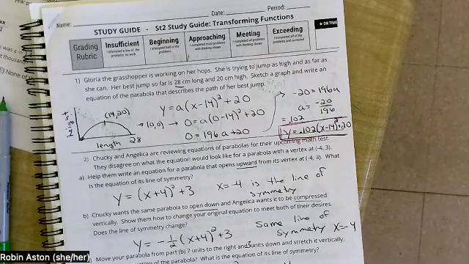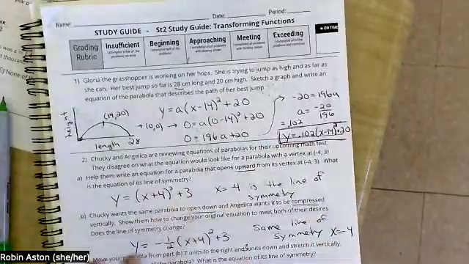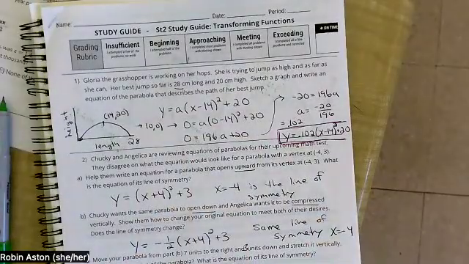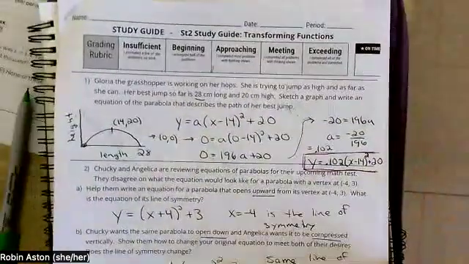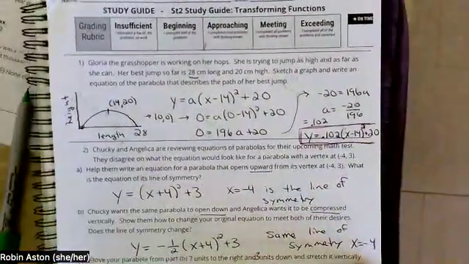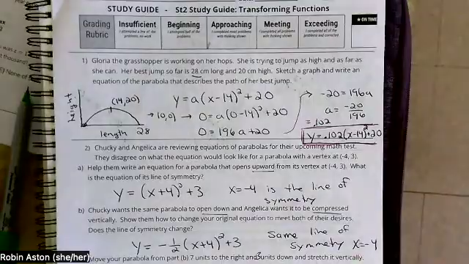Okay. Hello, everybody. We're gonna just go over the study guide. I'm gonna try to get the study guide a little bit bigger, and I'll just walk through the problems that are on here.